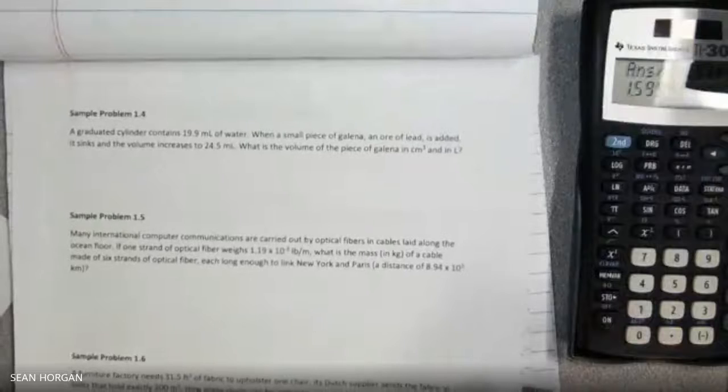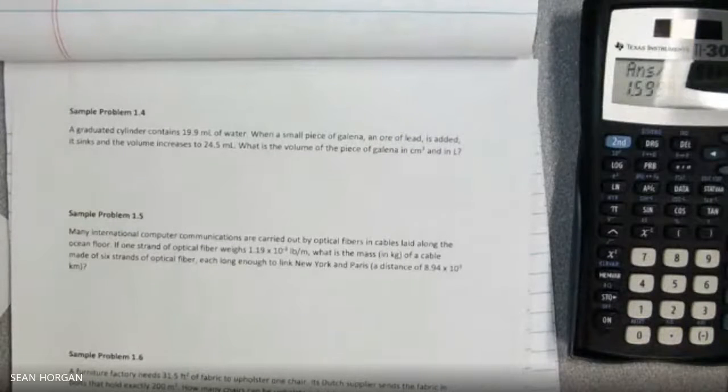Sample problem 1.4, and we'll let you read through it. You should have a copy of it, but what the heck, right? A graduated cylinder contains 19.9 milliliters of water. When a small piece of galena, an ore of lead, is added, it sinks, and the volume increases to 24.5 milliliters. What's the volume in centimeters cubed and in liters of the galena?